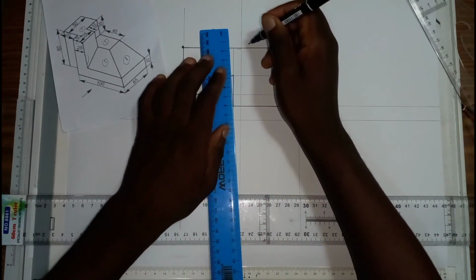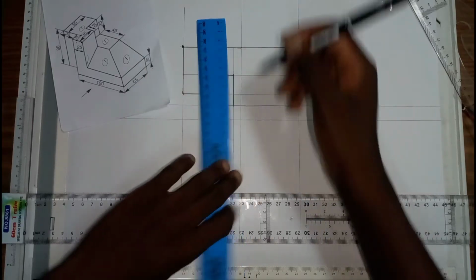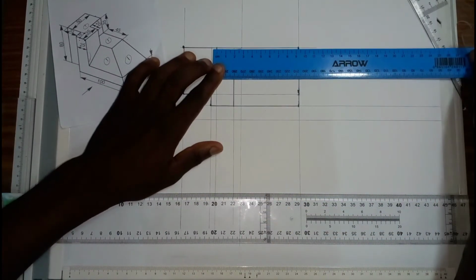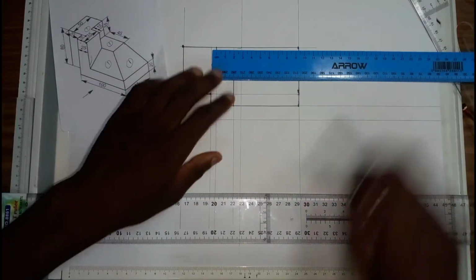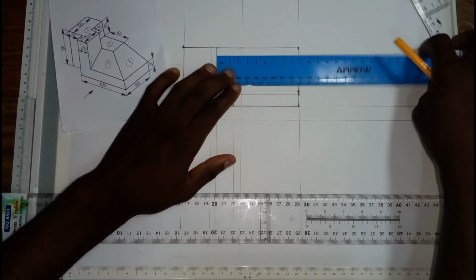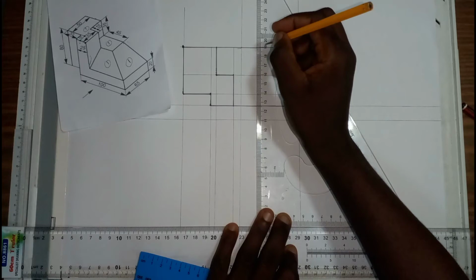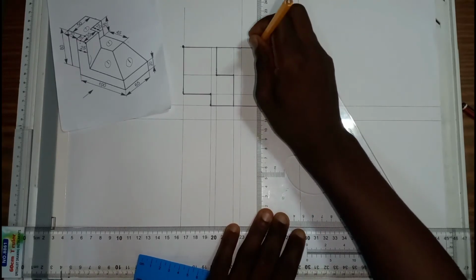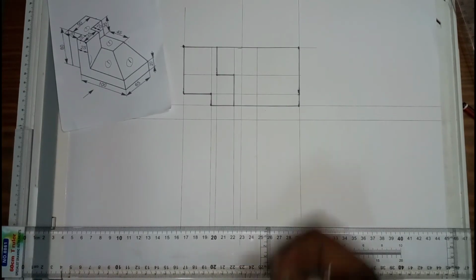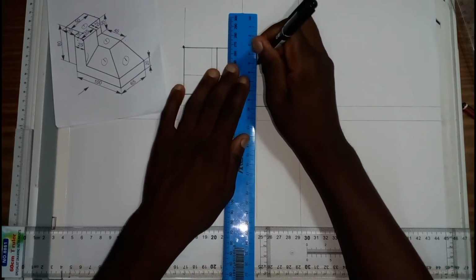So you said from this point to this point it's 45. I want to measure a distance of 45 from this edge to this edge, and now we want to project this line vertically. Take the outline pencil, and from this point it is 45. We're going to project it vertically.